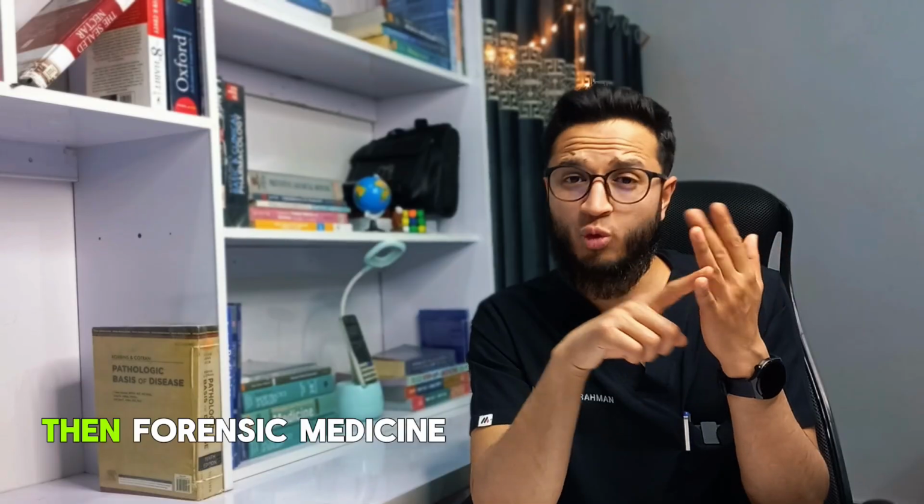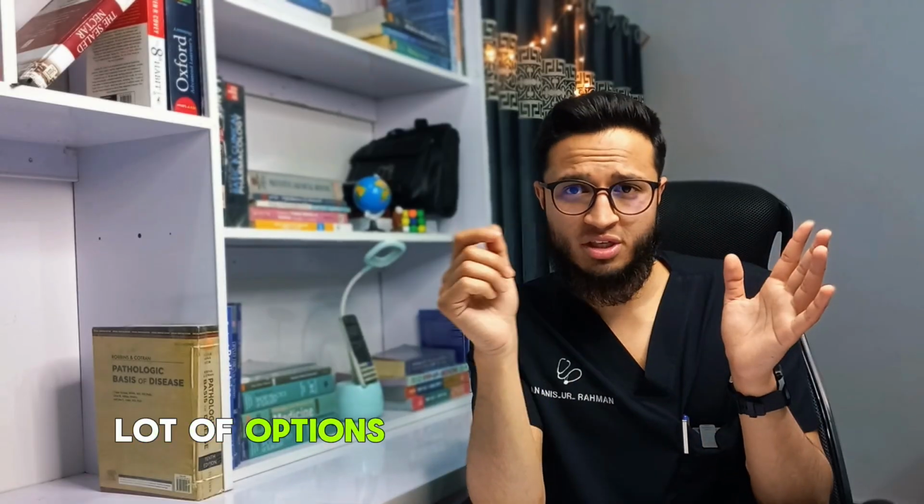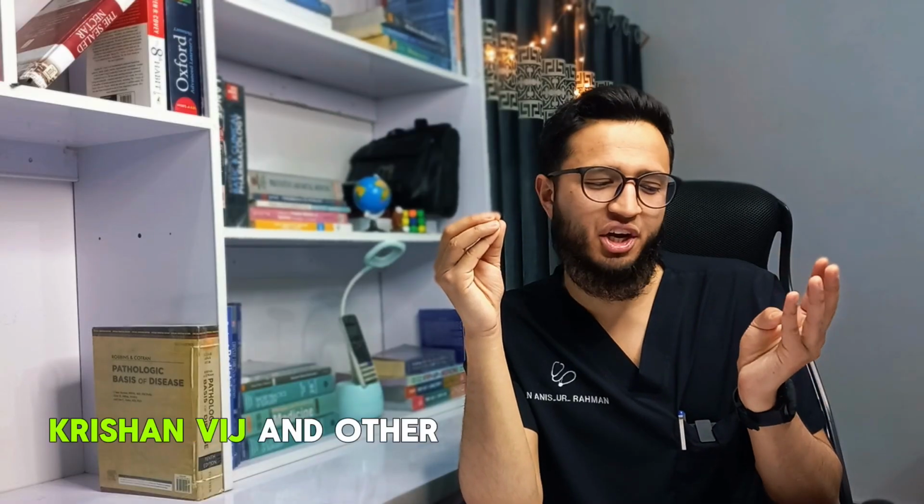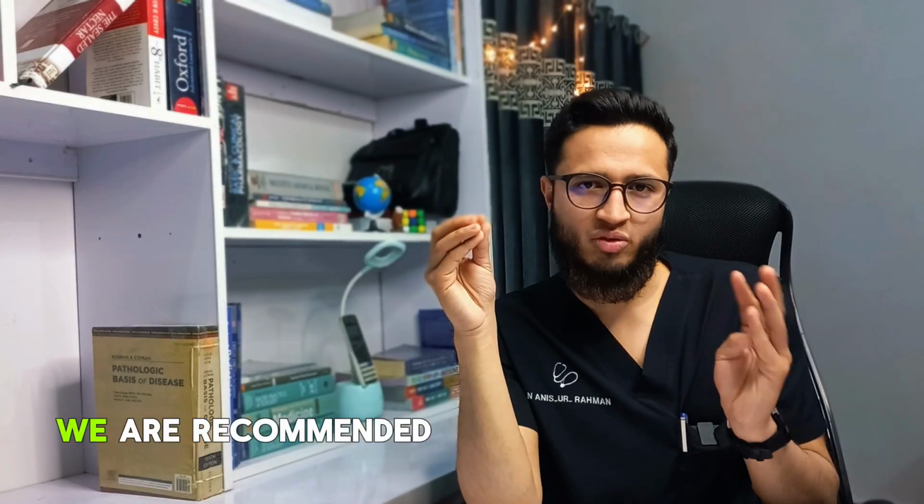Then forensic medicine, there are a lot of options again for forensic medicine. There are a lot of Indian books such as Parikh, Krishan Vij, and other Indian books. At our institute, we are recommended to use Parikh and a Pakistani book, Nasib Ar Awan, for Pakistani law and Parikh for other aspects of forensic medicine.